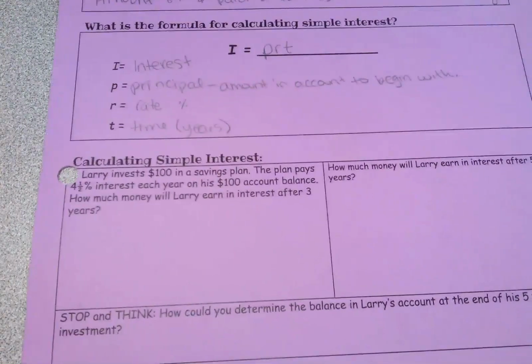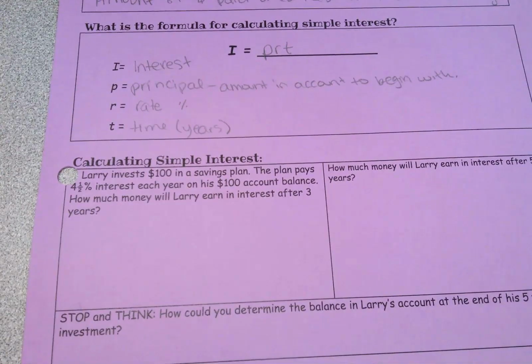Okay, so let's calculate some interest problems. This first one says Larry invests $100 in a savings plan. The plan pays 4.5% interest each year on his $100 account balance. How much money will Larry earn in interest after 3 years? So really, 4.5% of 100 isn't very much. So he's not going to earn a lot of money. Let's see how much he's going to earn.